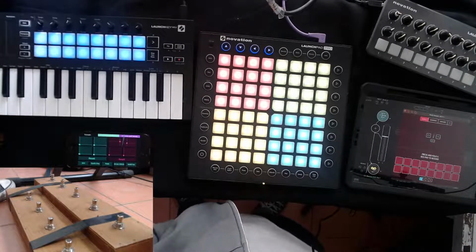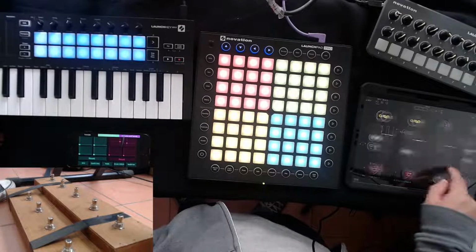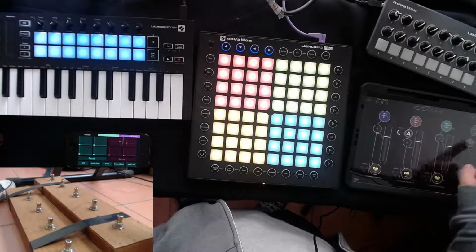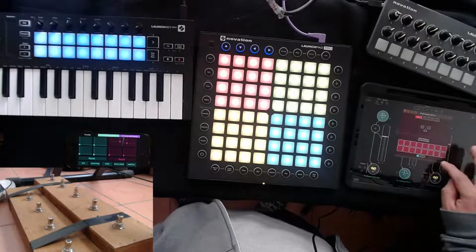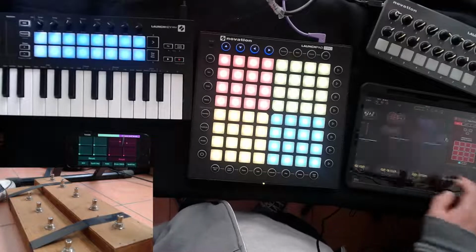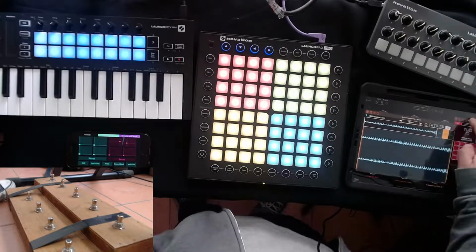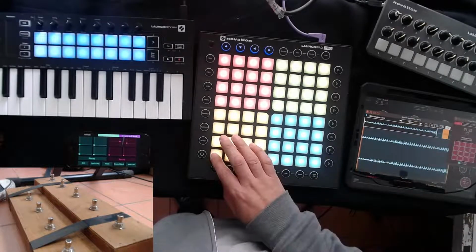So yeah, it's a little bit buggy still, but it's a really good app. It's a great app. It's an amazing app. And now I have all this. So basically, I have to keep it open all the time, and I can sample one-shot stuff in Koala.